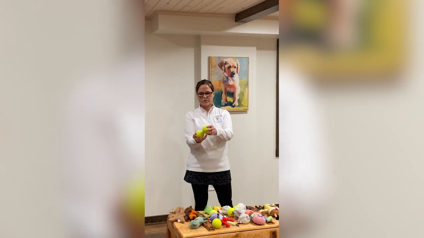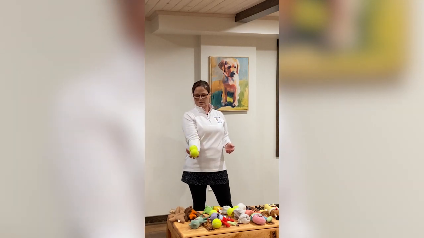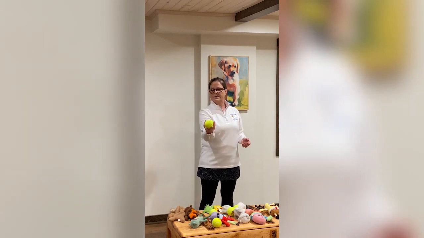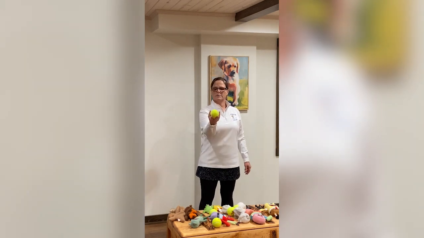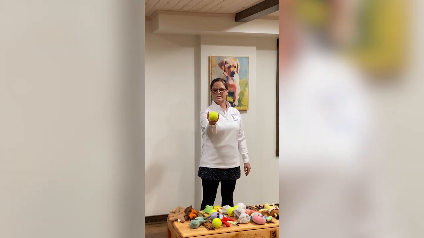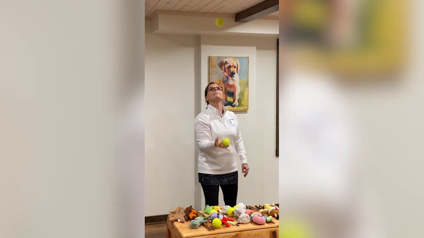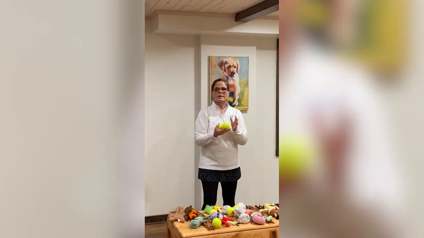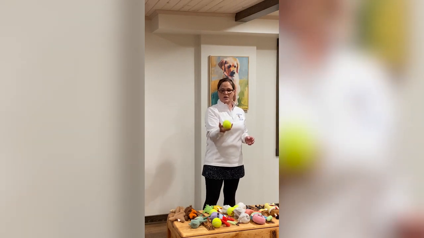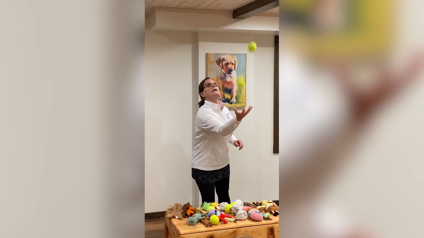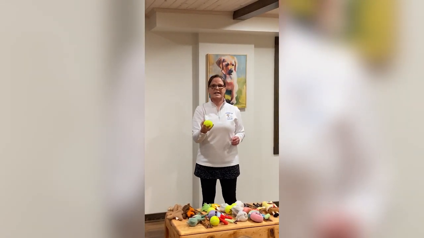So here I'm going to put 2 in one hand, in my dominant hand. I'm going to get a nice stance and be comfortable. And I'm going to throw the first one in the air. When that one's coming down, I'm going to make sure the second one's in the air. Now that's with my dominant hand. So it's quite a challenge, even with my dominant hand, to pick up that skill.